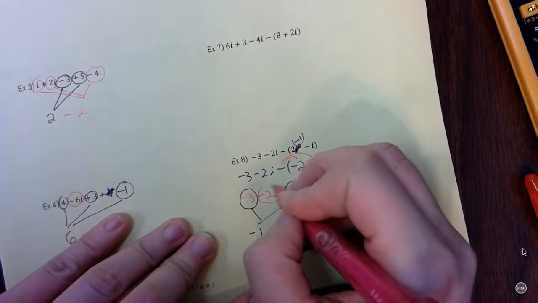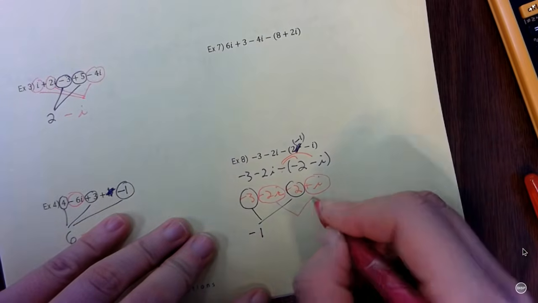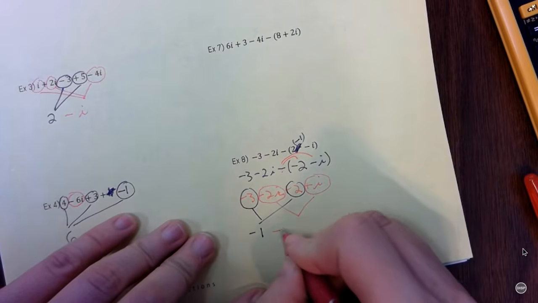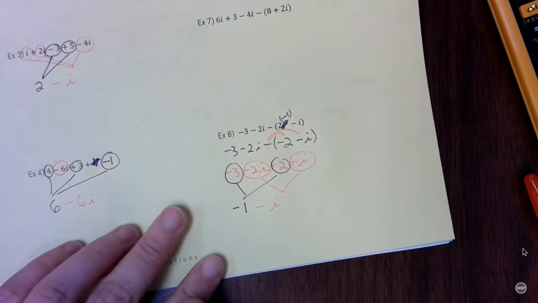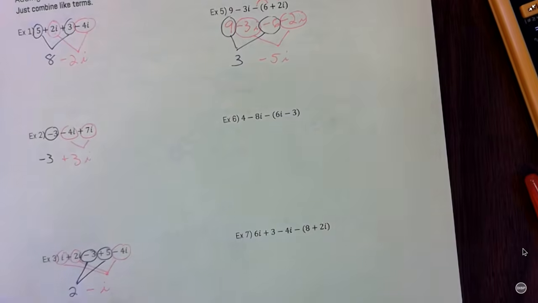And negative 2i and positive I are imaginary. So you get 1 minus I, or 1 minus 1i. Okay, try 6 and 7, and come back to check your work.